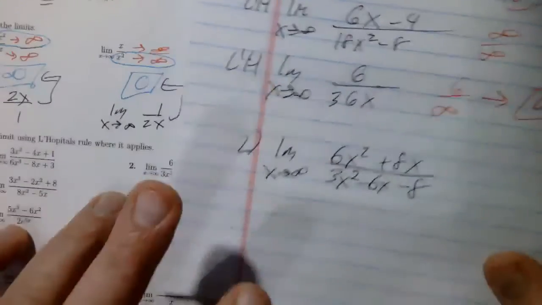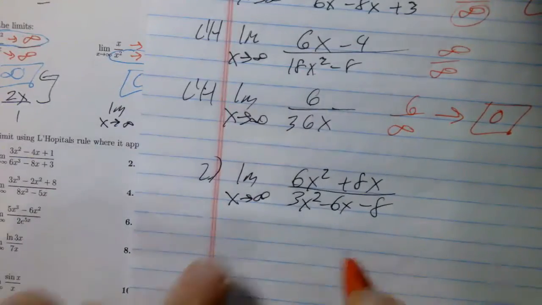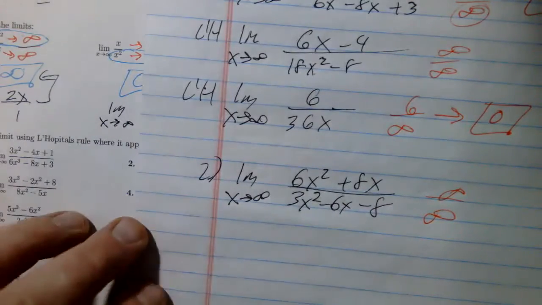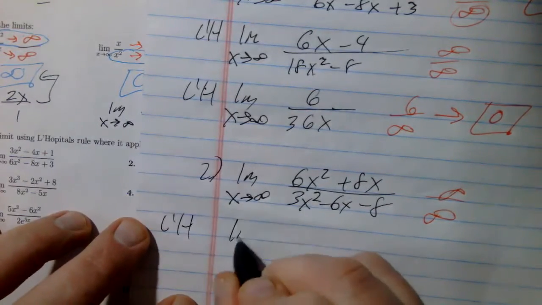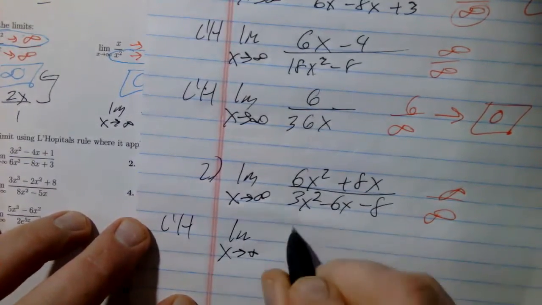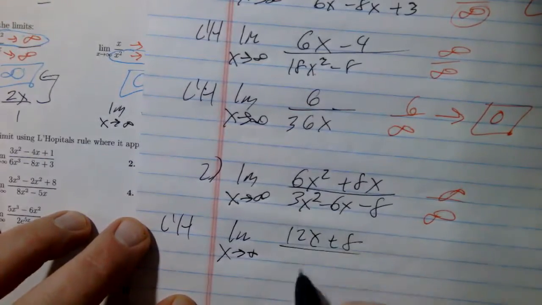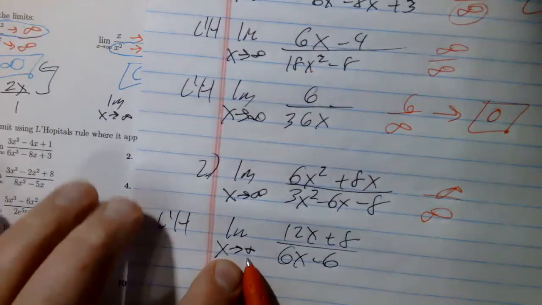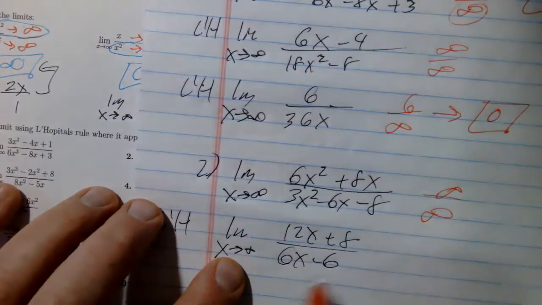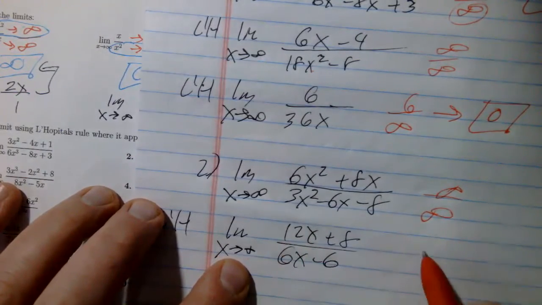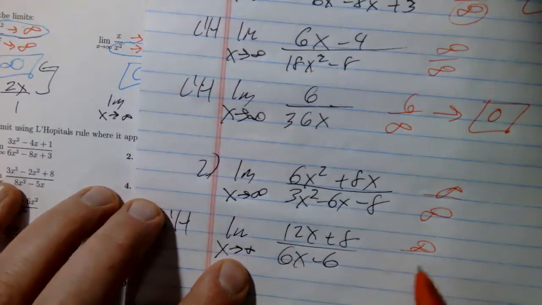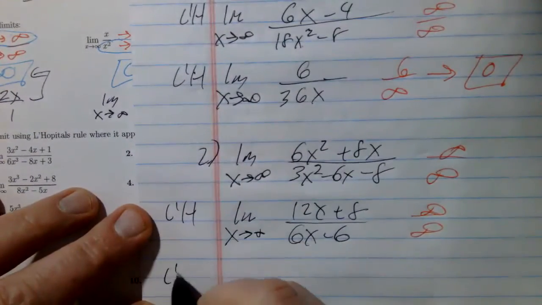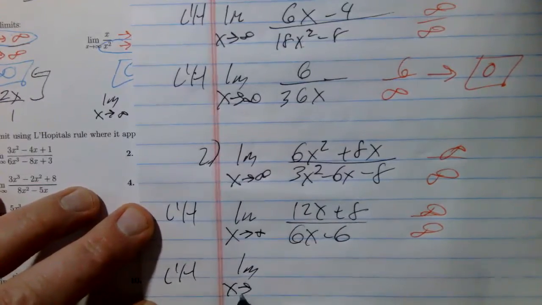Okay, so what I'm saying is with the second one here, x is going out to infinity. This one's going to go to infinity. Infinity over infinity, so L'Hopital's rule applies, right? If you were to actually use L'Hopital's rule here, the derivative of the top would be 12x plus 8. The derivative of the bottom would be 6x minus 6. And now again, direct substitution, right? Every time you use L'Hopital's rule, try direct substitution first. So plug infinity in. This is going to take over, as infinity, on the top or the bottom. This is infinity, so it's still infinity over infinity. So you can use L'Hopital's rule again.